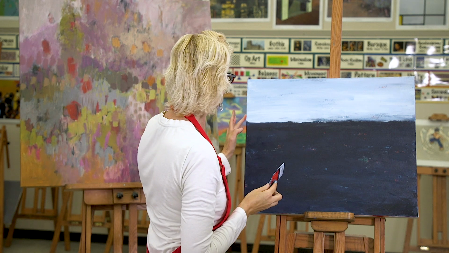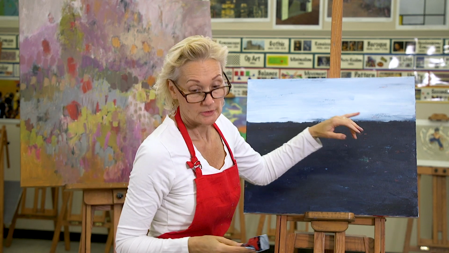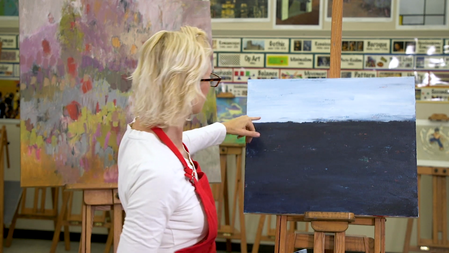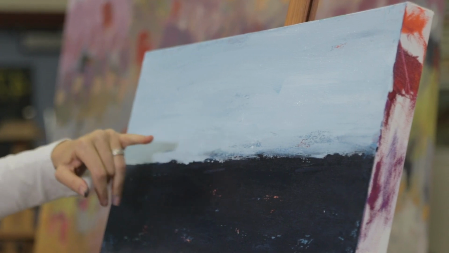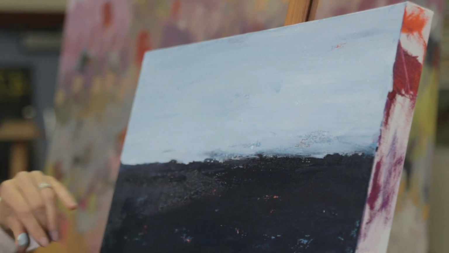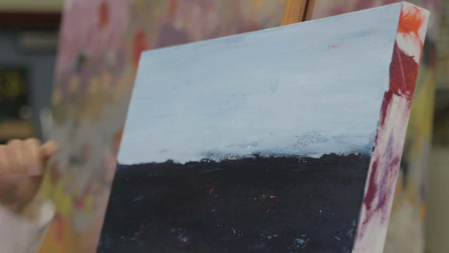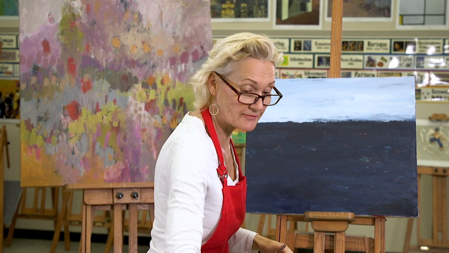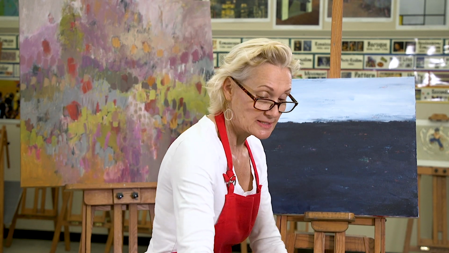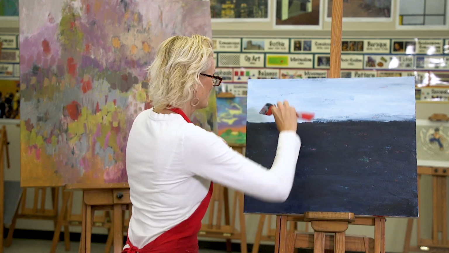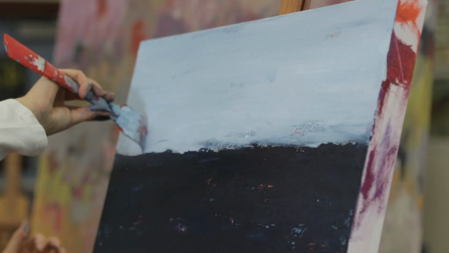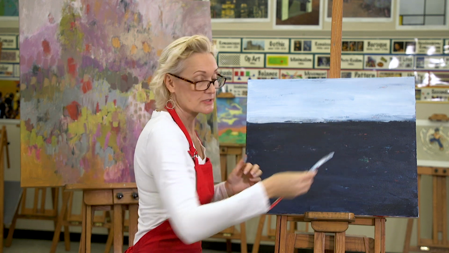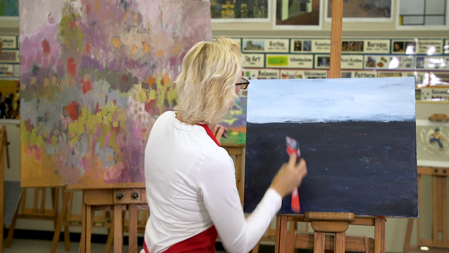All right, so I'm going to step back a little bit so I can see where I'm at. I can see that I've got a lot more paint on this side than I do on this side. I kind of like this side better, so I might try to pull some of that paint off. I'm going to wipe off my spatula a little bit. I'll just take a little bit off there and then blend it out.